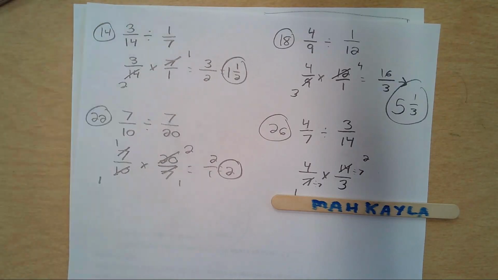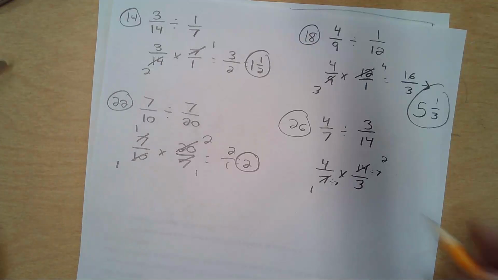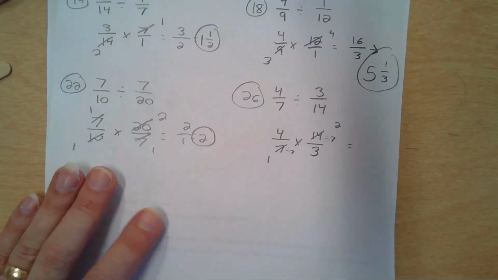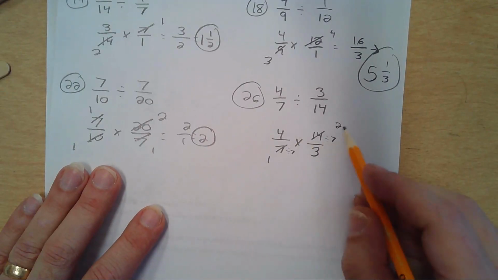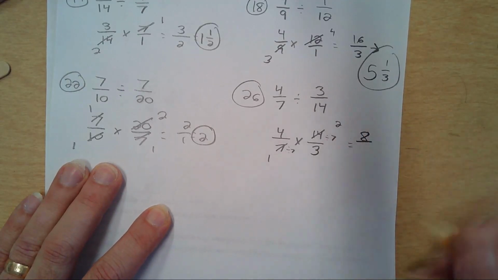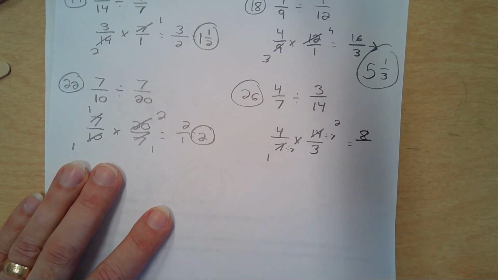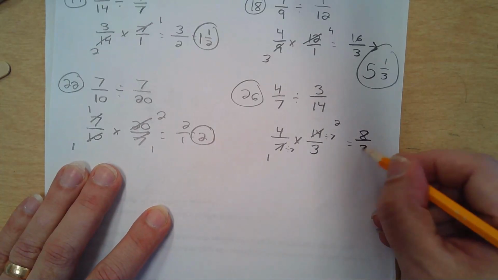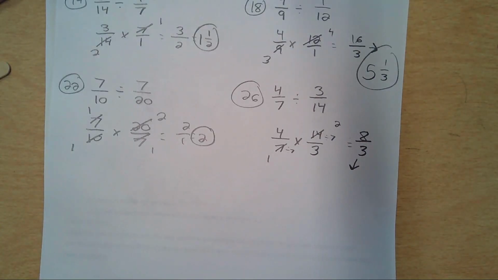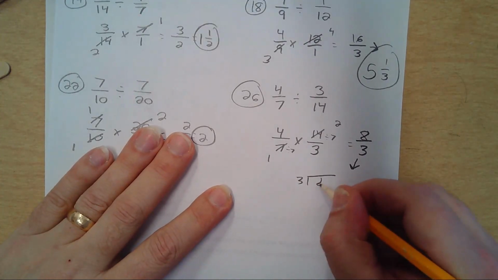All right, Michaela, what's 4 times 2? 4 times 2 is 8. So that's what I got on top. On the bottom, I got 1 times 3. 3. And then if we turn that into a mixed number, 8 thirds, so I could set up a little division bar.